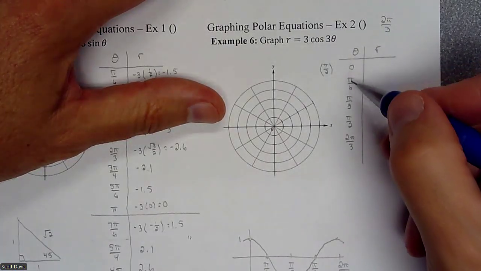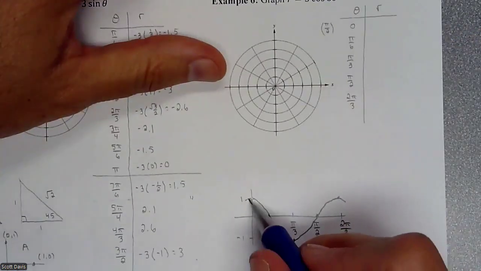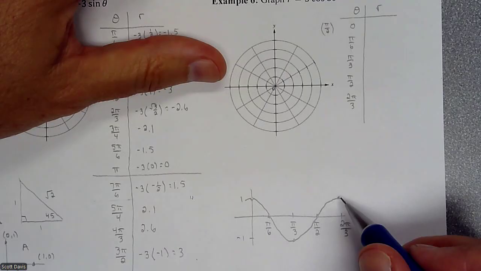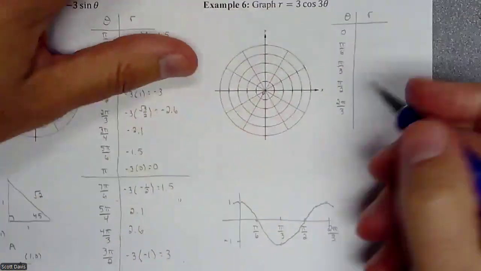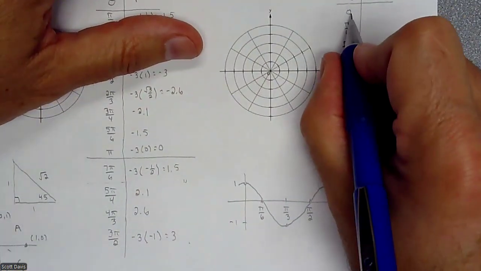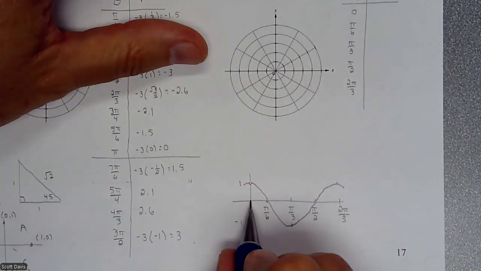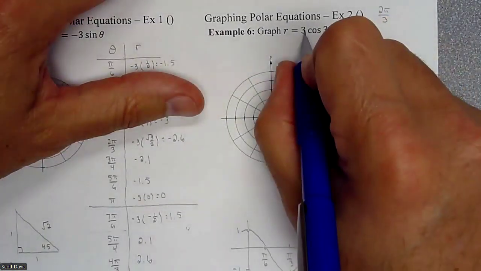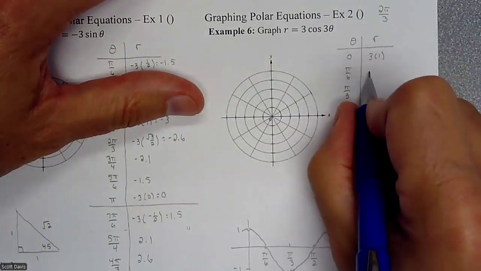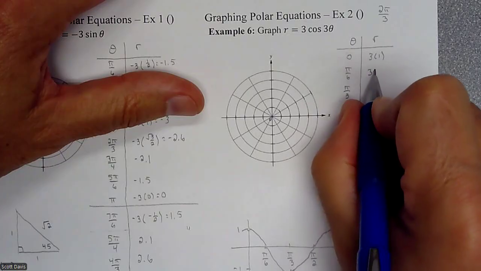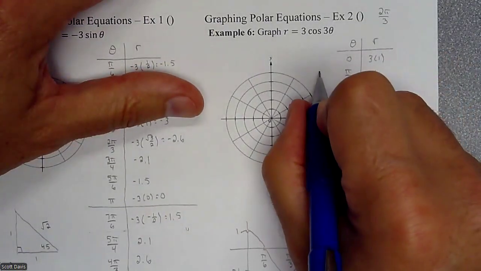So the long way is we can take all these values and multiply them by 3. It's going to turn into these nice points, but we've already done that by shifting the period around and redoing our graph. So we can ignore all of that and just pull values. If we do cosine of 0, it's going to give us a 1. So it's going to be 3 times 1.